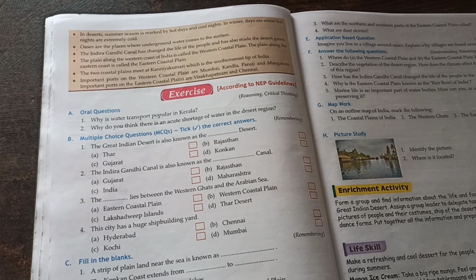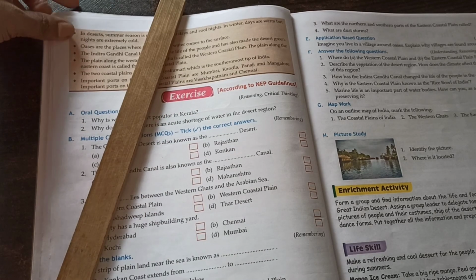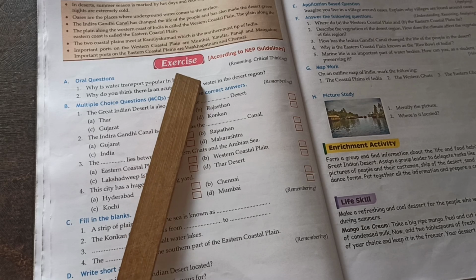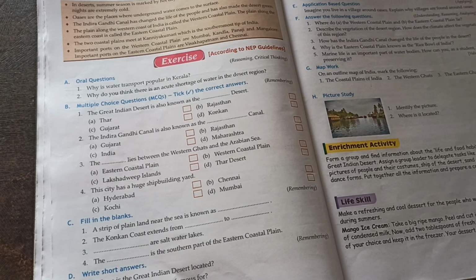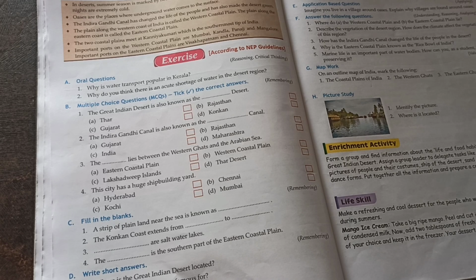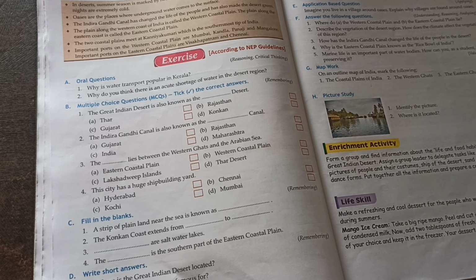Kids, today we stop here, and in the next SST lecture we continue our main exercise. Again we revise this chapter in short and then start the exercise question answers. Till then, please read this lesson minimum one time, two times, three times, and write down main words, new words and main points.